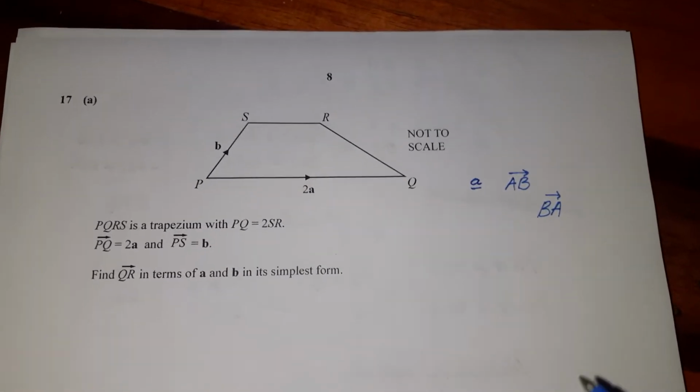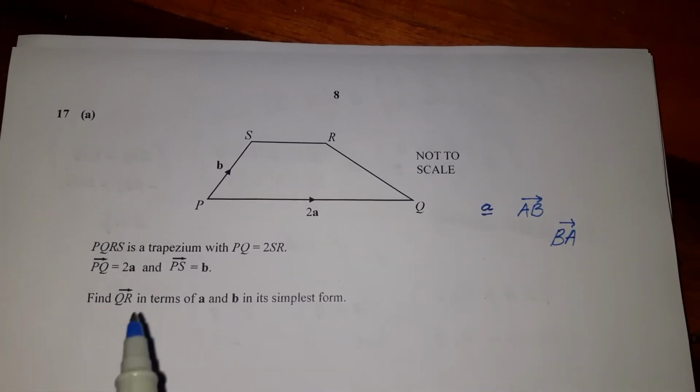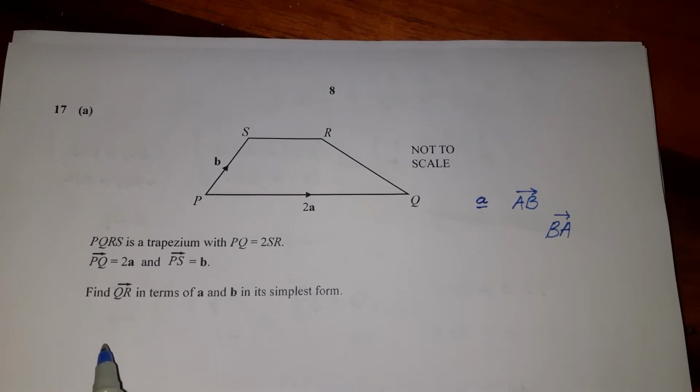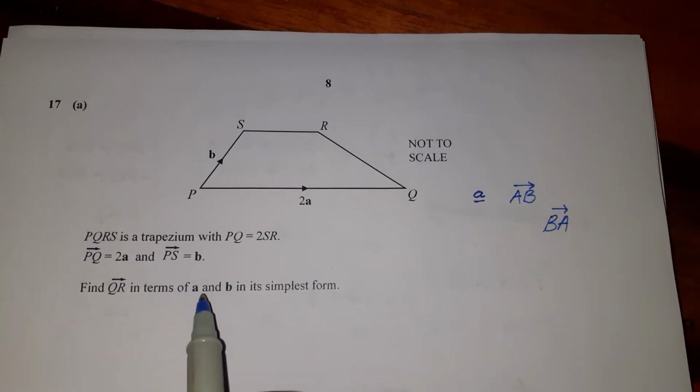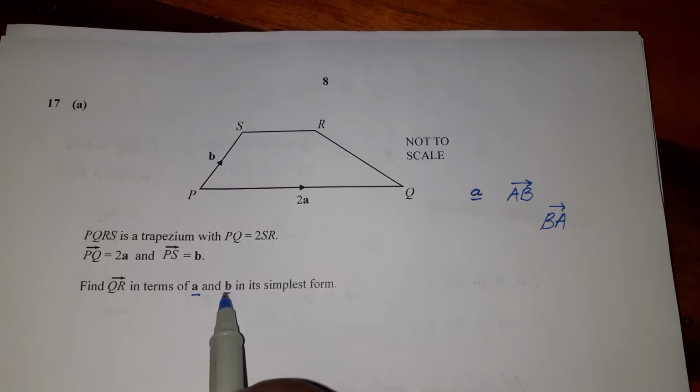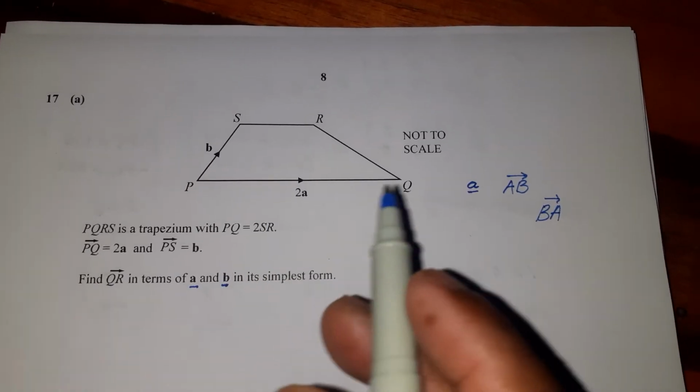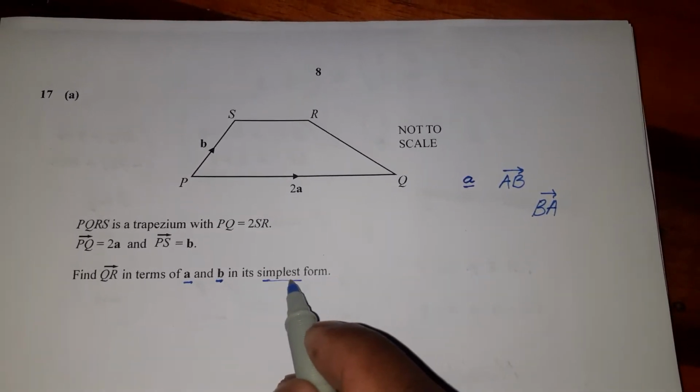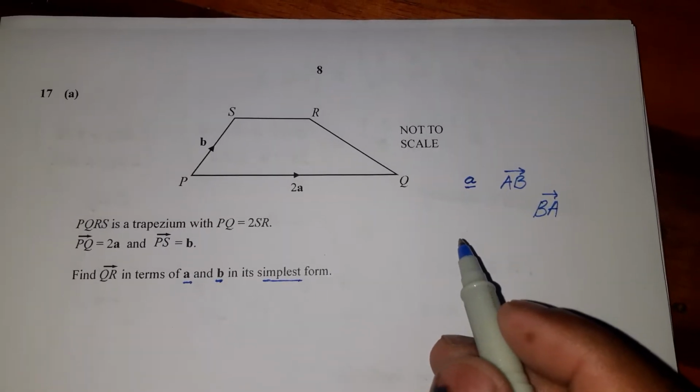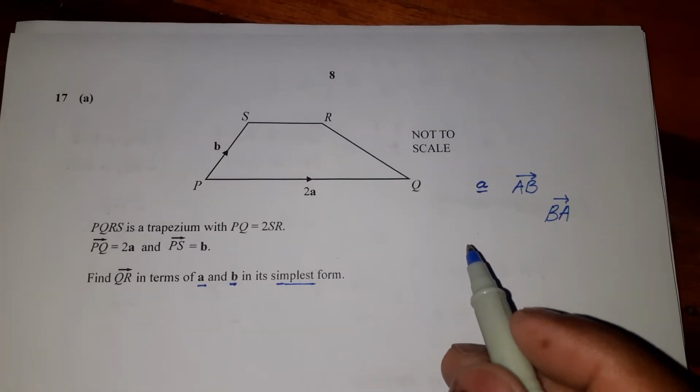Now here, we want to find our QR in terms of A and B, and we should also take note that we should give it in the simplest form, meaning we should be able to simplify it. That's what it means.